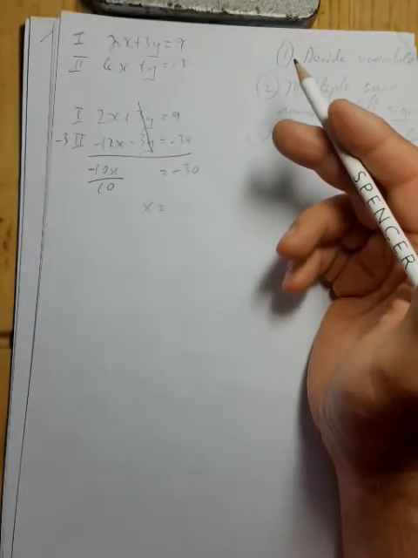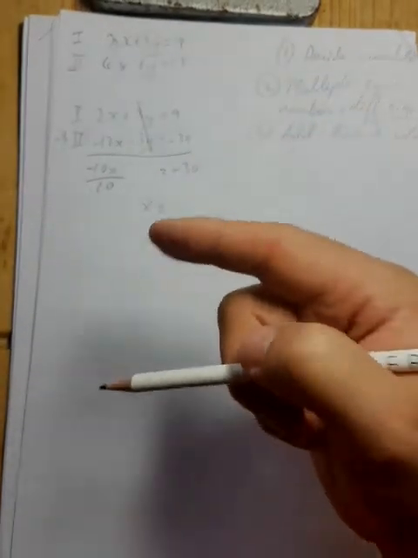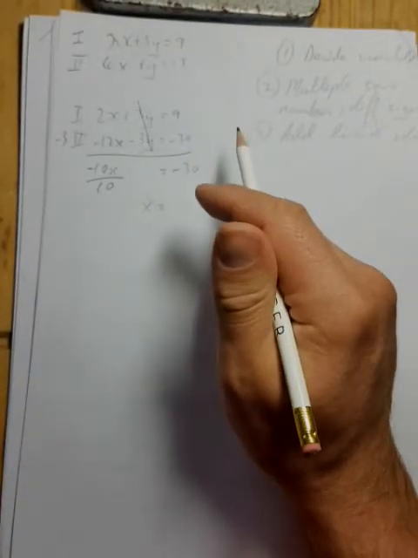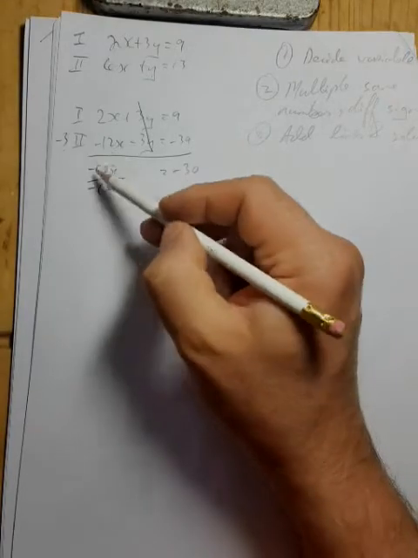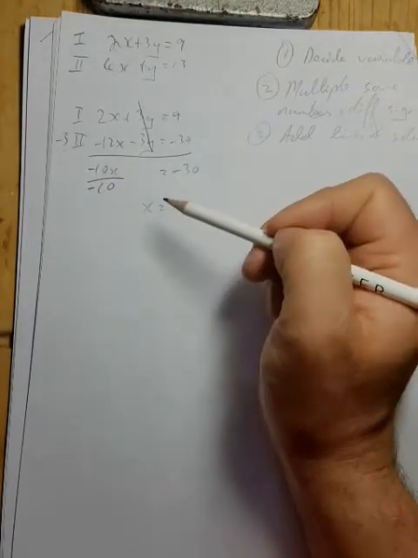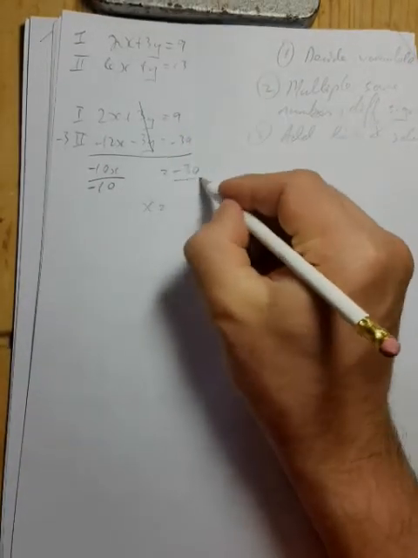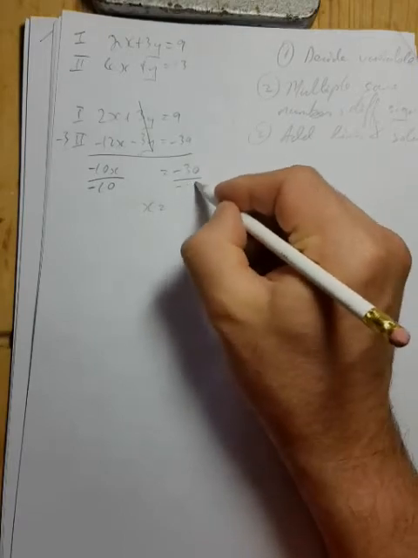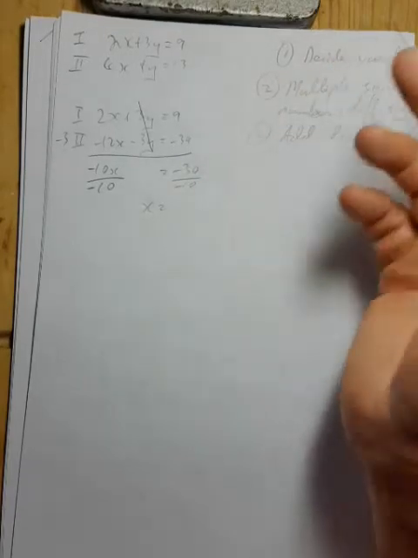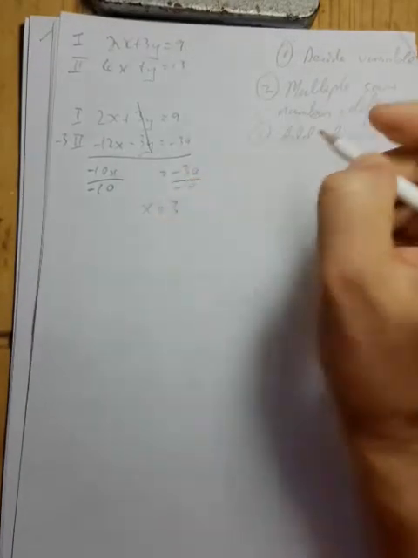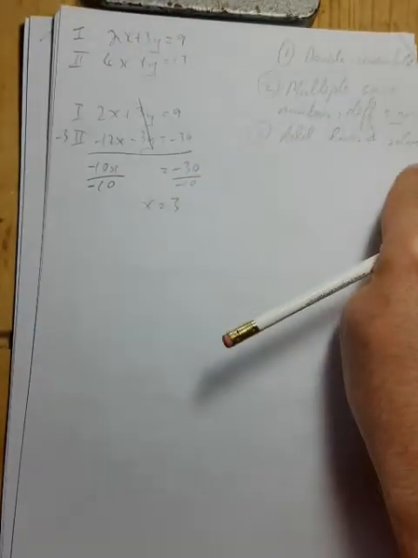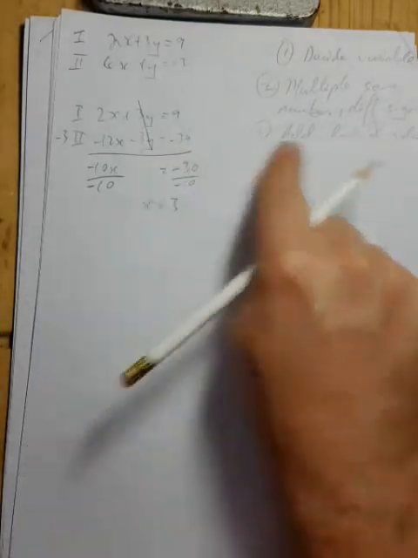You have to remember your rules for integers, folks. When we multiply, or in this case divide, a minus by a minus, we get a plus. So minus 10x divided by minus 10 will give me plus 1x. And then minus 30 divided by minus 10 is going to give me, well, 30 divided by 10 is 3. Minus 30 divided by minus 10 is still 3. So there we have it. Step 3 done. We added both lines and we solved.